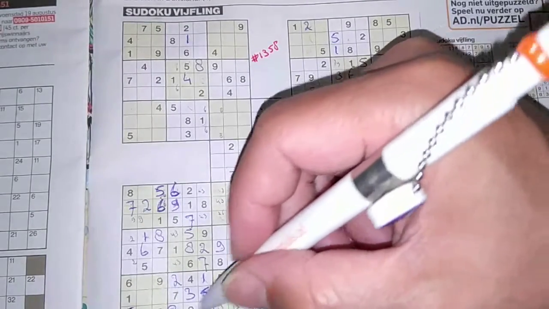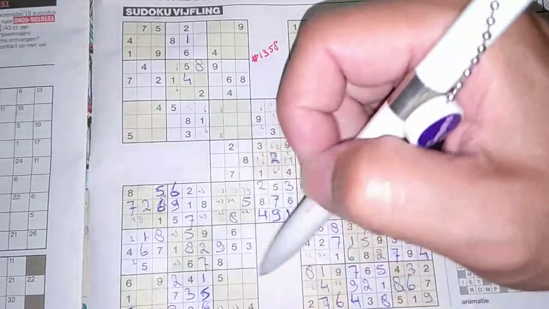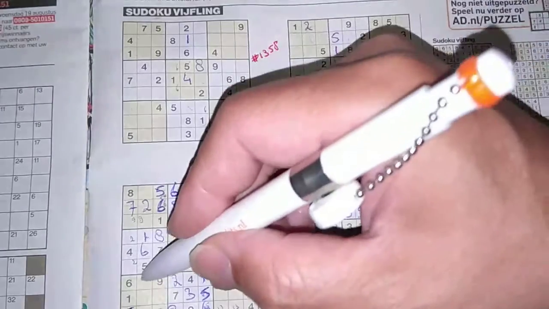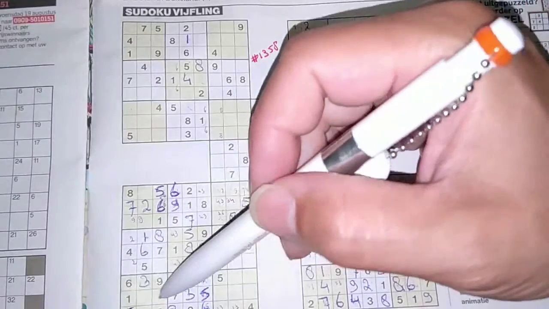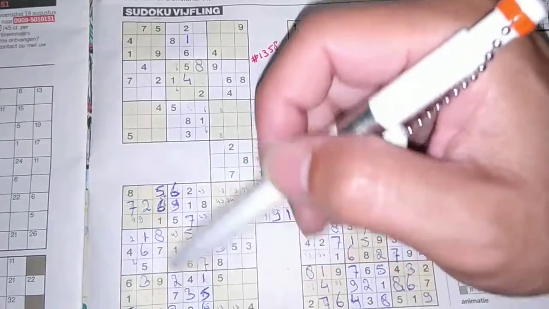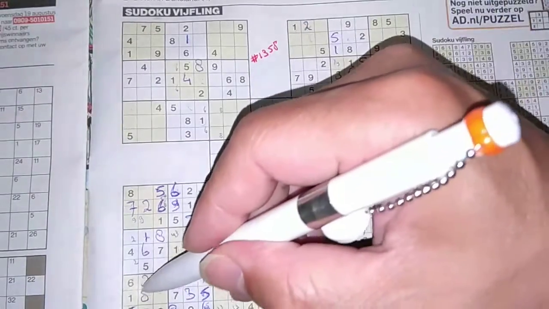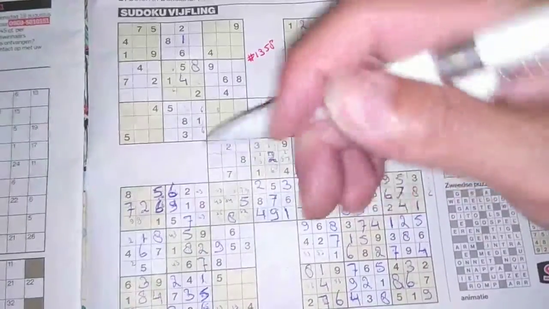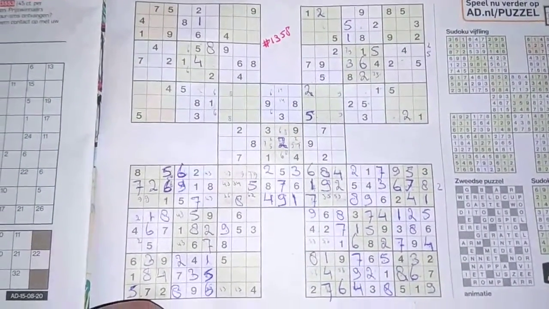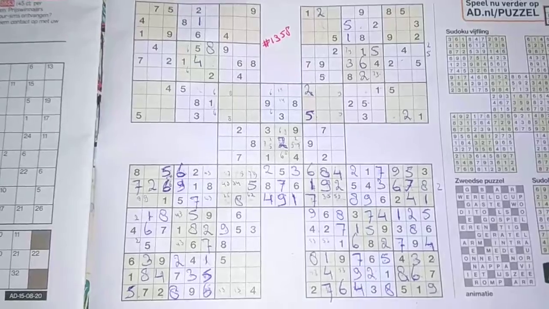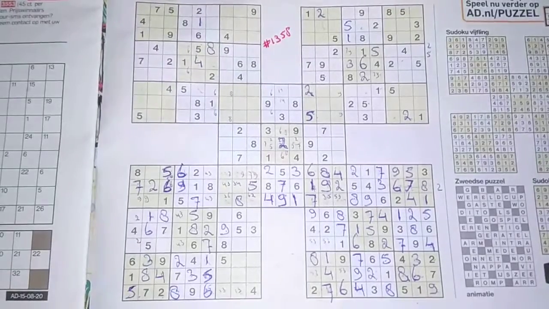So the 3 in the last row, 3 in the row above. So in that row, only place for the 3 should be there. 2 boxes left, the 8 and the 4. We see here the 8, no 8 there. 8 should be here, the 4 goes there. Oh, apologies. I moved the camera.